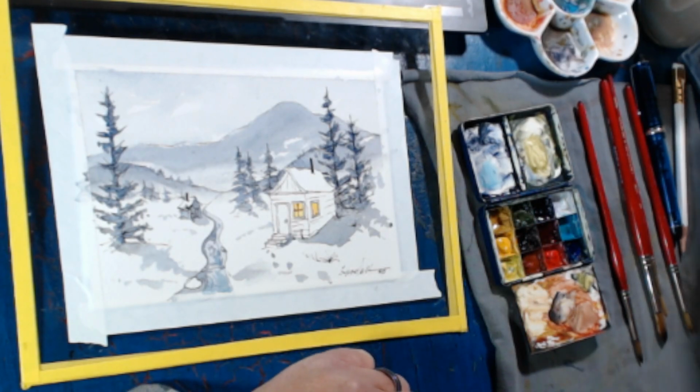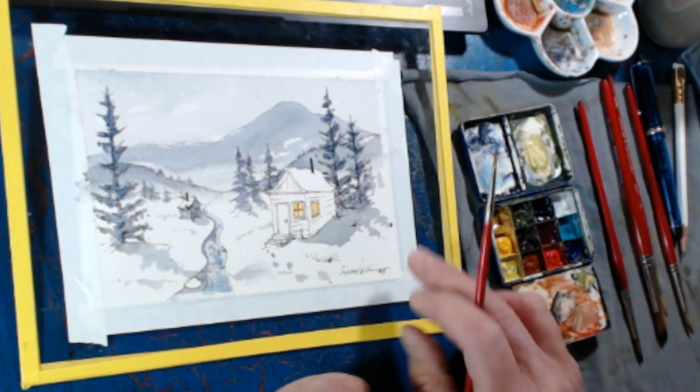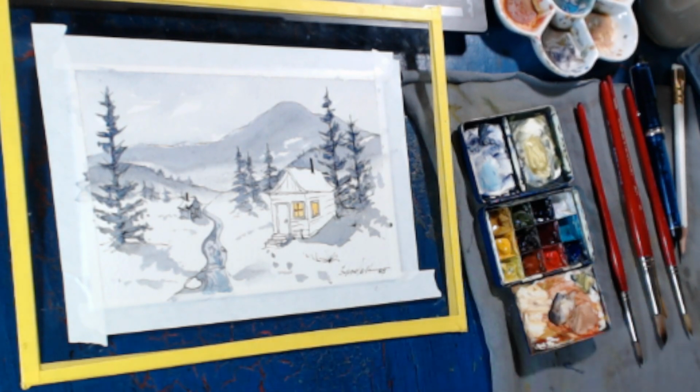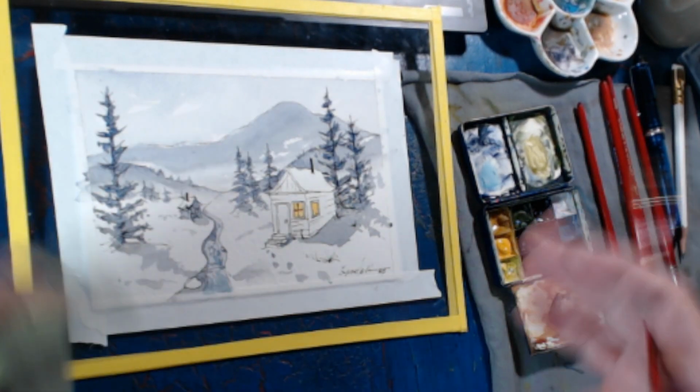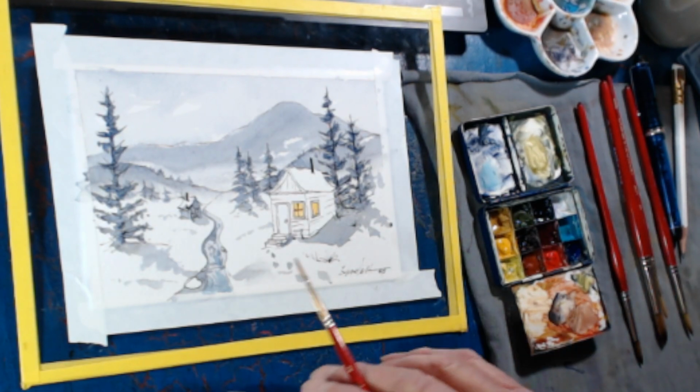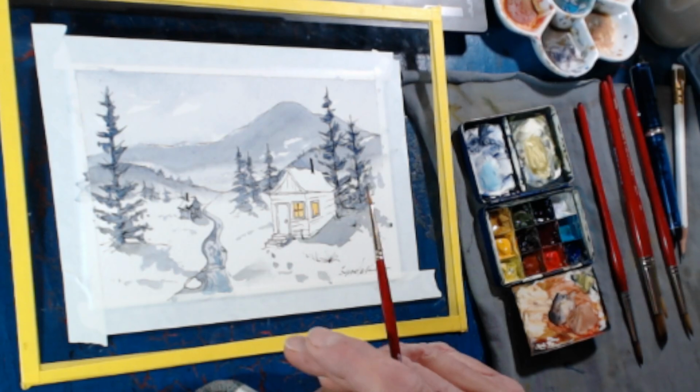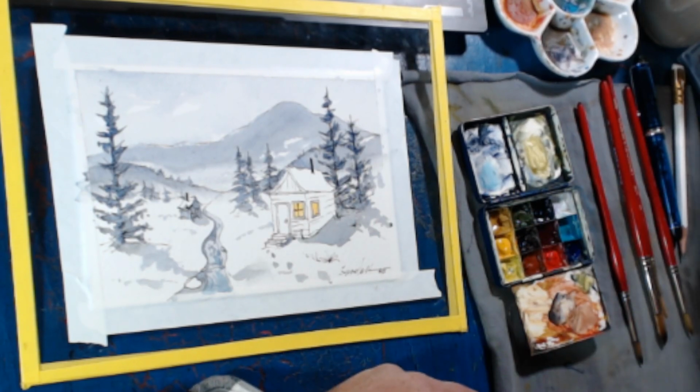There we go. If you have nice paper, this is 140-pound Arches paper that I buy here locally. I buy it in sheets and cut it down. I use the pads also sometimes, but this happens to be cut down from a full-size sheet.